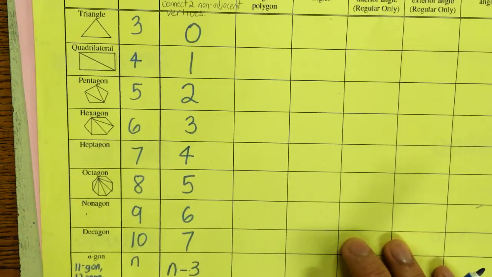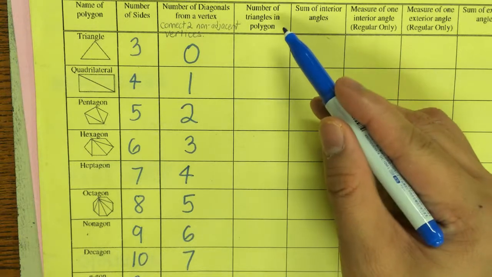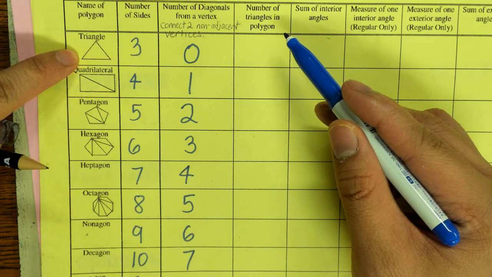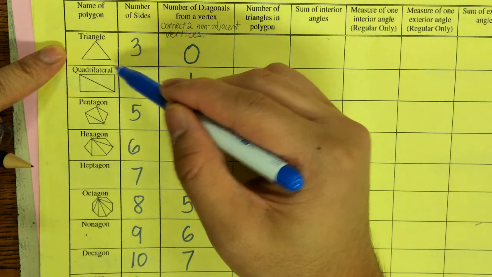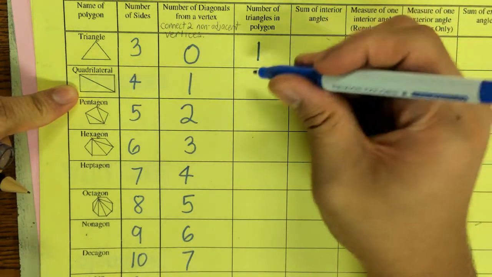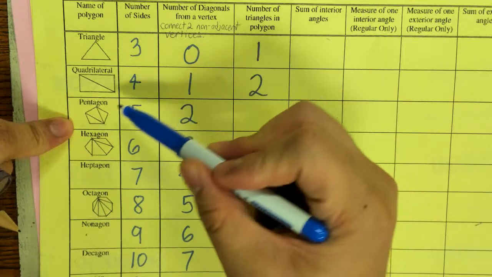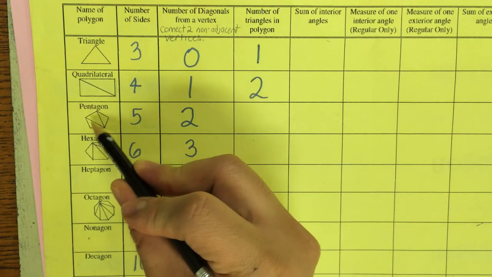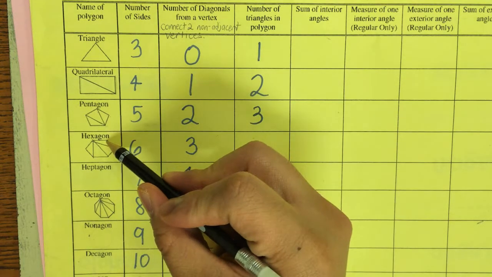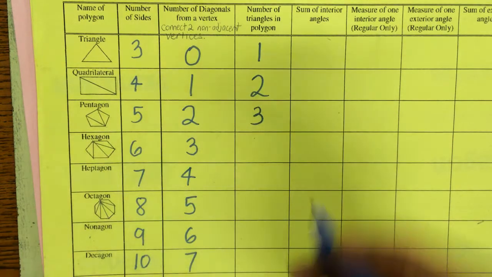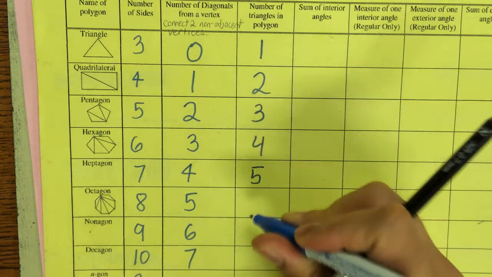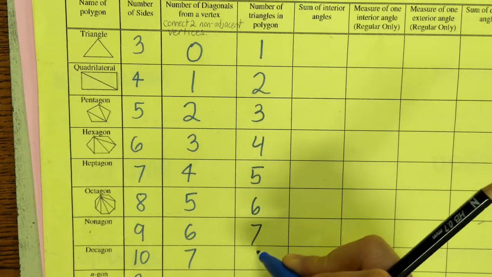Next, let's look at the number of triangles that we make after we draw that diagonal. Over here, there are no diagonals, and we see there's that one triangle. Quadrilateral, I can split that into 2 triangles. A pentagon is split into 1, 2, 3 triangles. Hexagon has 1, 2, 3, 4. Again, notice a pattern, 1, 2, 3, 4. Heptagon has 5, octagon has 6, nonagon has 7, and decagon has 8.